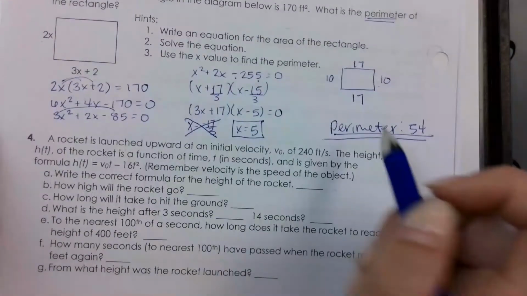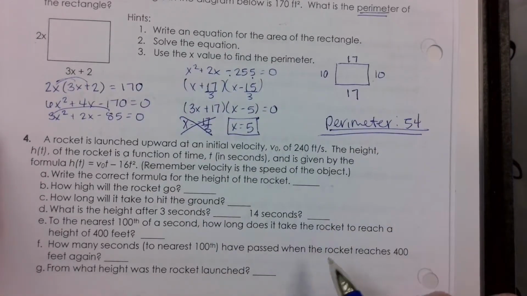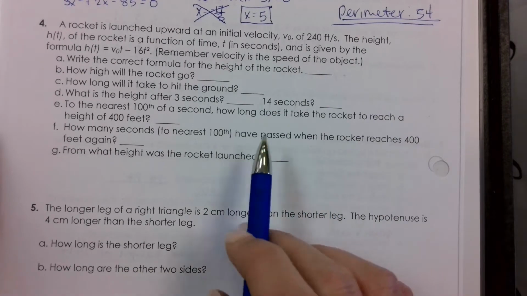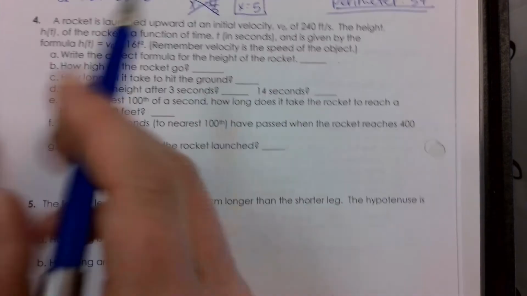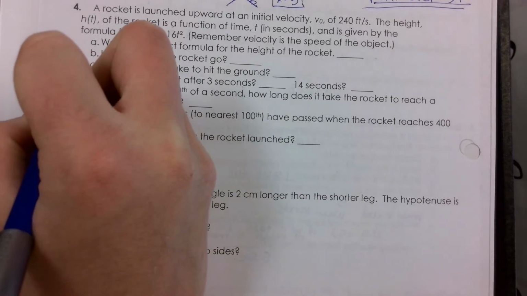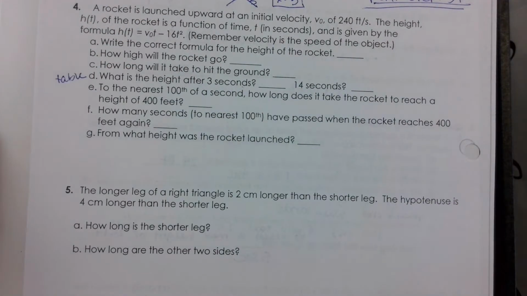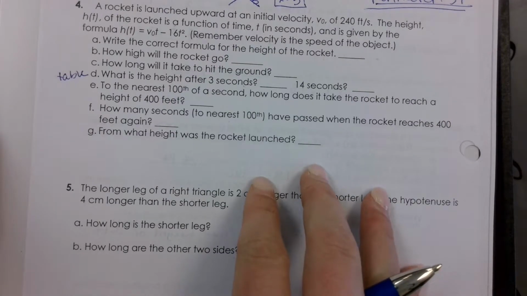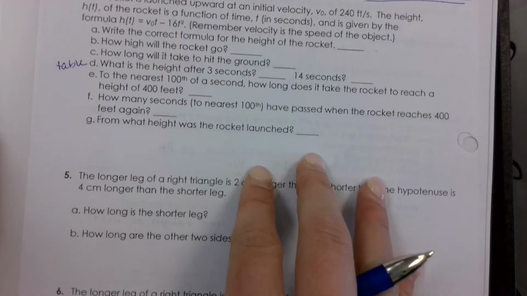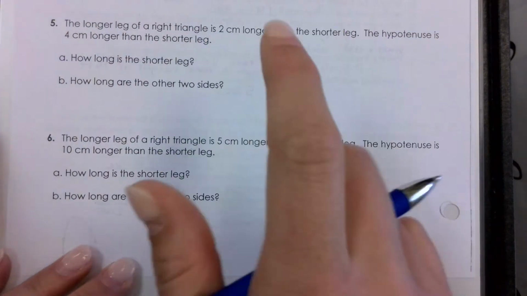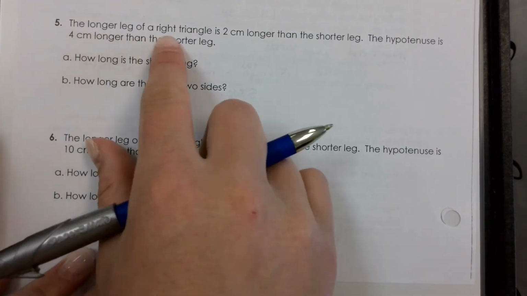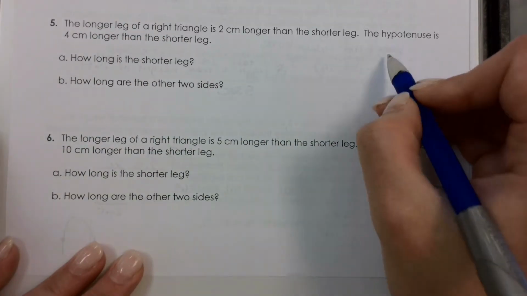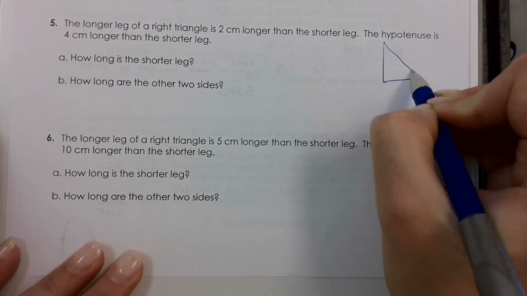Oh, I'm sorry. Up here. Yes. Yeah. Yep. Are we okay to skip that? Does anybody want to do that one? We can come back to it in a second if we need to. But number 5, it was talking about a right triangle. So what should we do right now? Draw a right triangle. So I'm going to draw my right triangle over here.